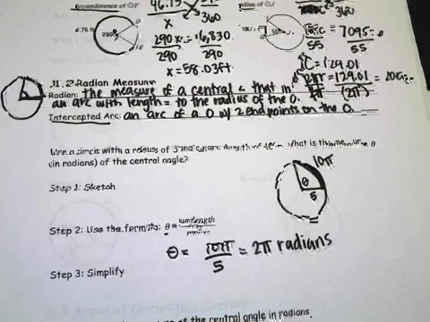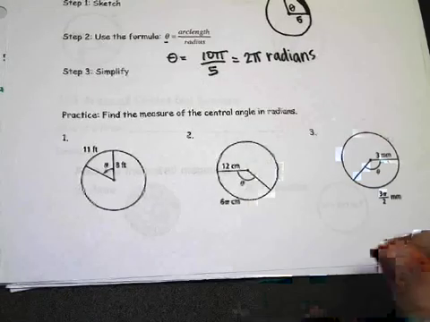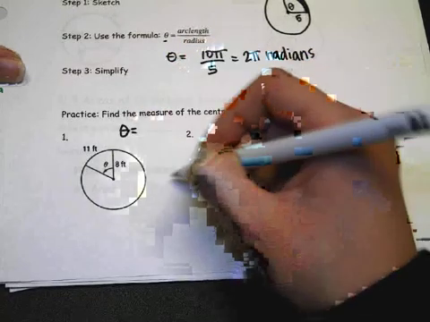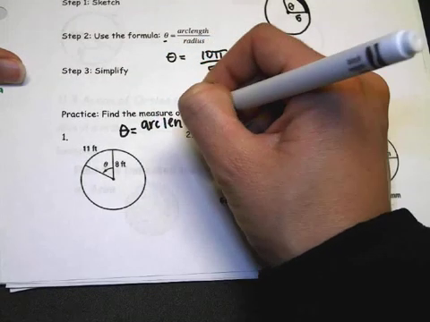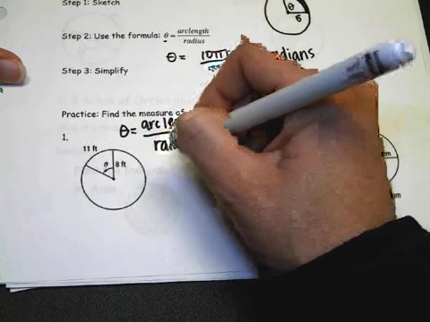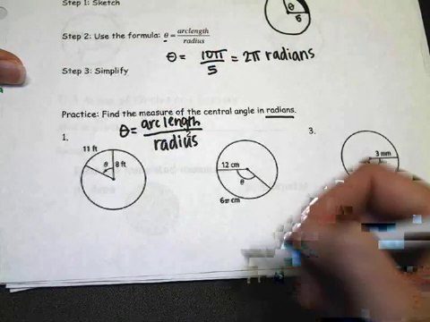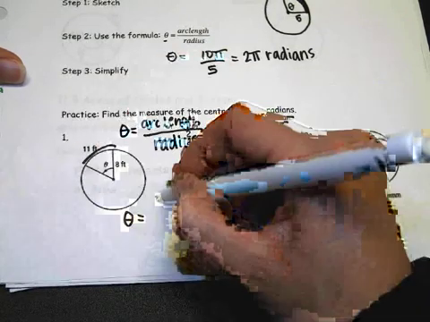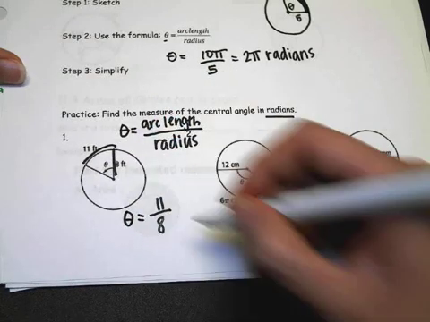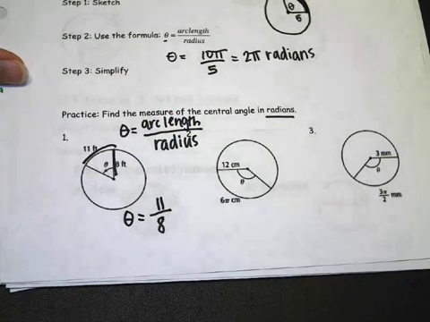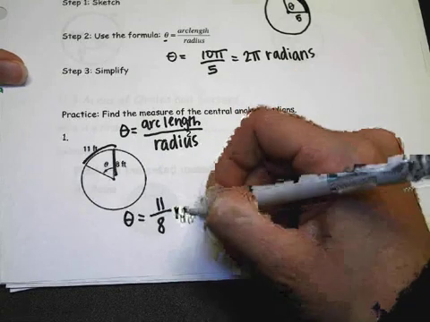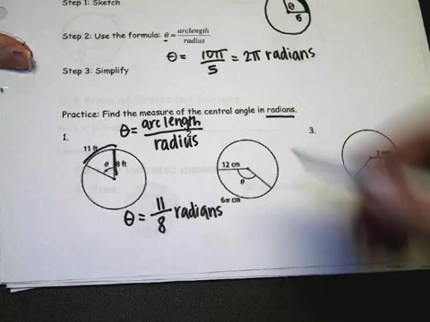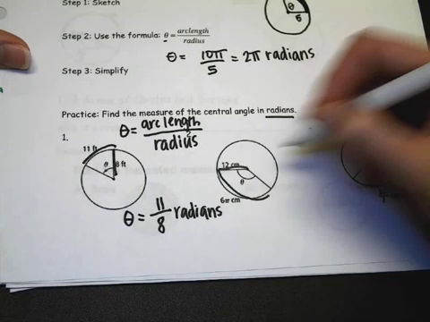Let's take a look at some more. Number 1, find the measure of the central angle in radians. So what we know is that that angle equals the arc length over the radius. So I'm looking for the central angle. So theta equals the arc length, 11, over the radius, 8. And then simplify. Can you simplify that? So you're just going to leave it. 11 over 8 radians.